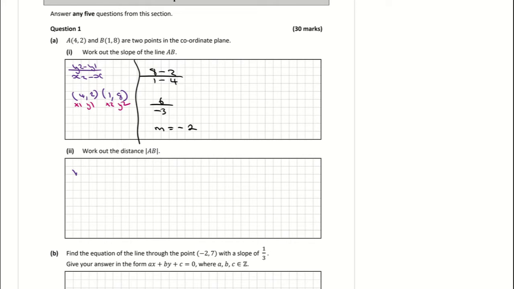Part 2, work out the distance from A to B. Again, from my log tables, my formula for distance is x2 minus x1 all to be squared, plus y2 minus y1 all to be squared, in my square root. Write down my two coordinates again, but I have them from part 1, so I'll just use them from there.